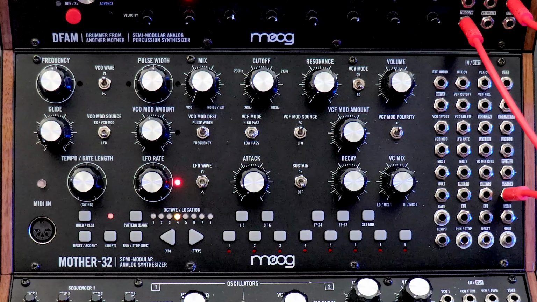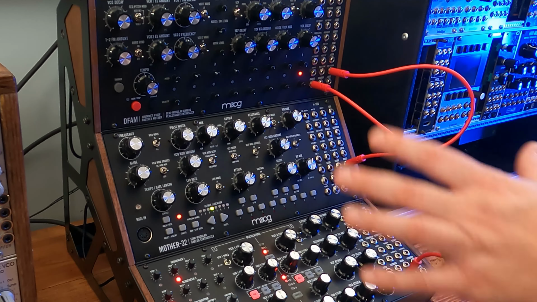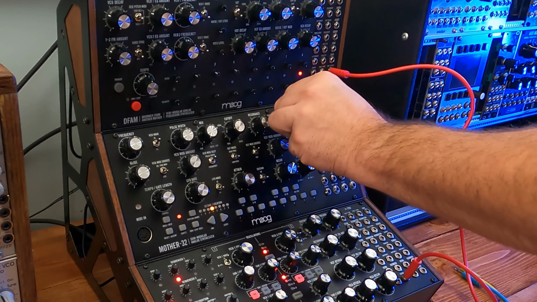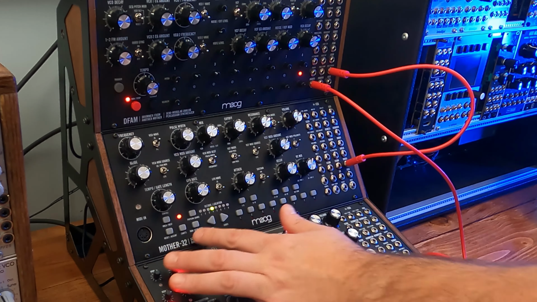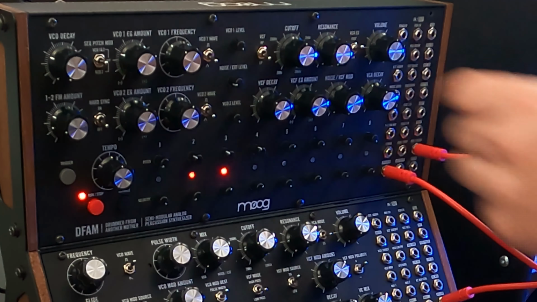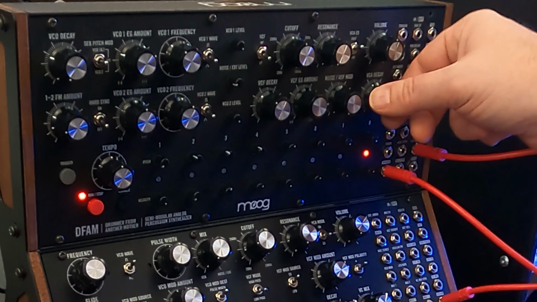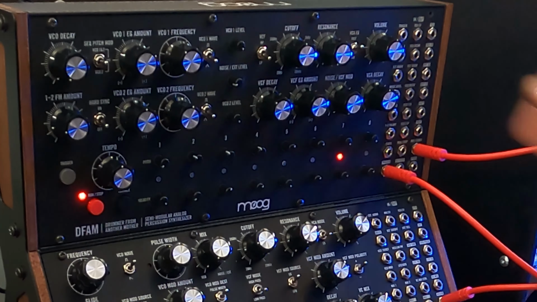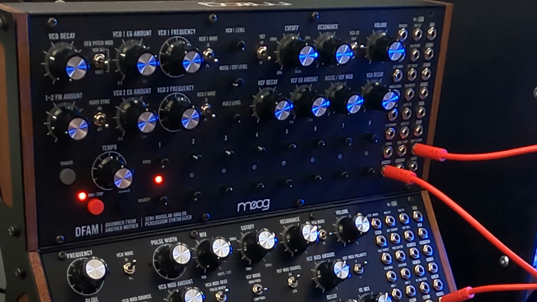It's a 32-step sequence, and it's in C Lydian. Just to get us started, I'm going to play what the DFAM and the subharmonicon sound like on their own as well. So this is the DFAM sound. Pretty straightforward. That's the base settings that I have.